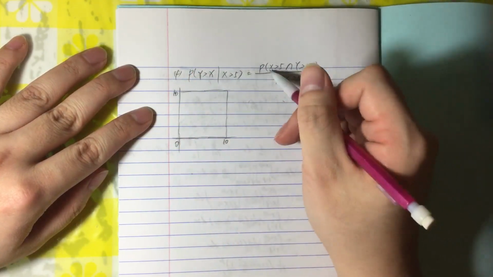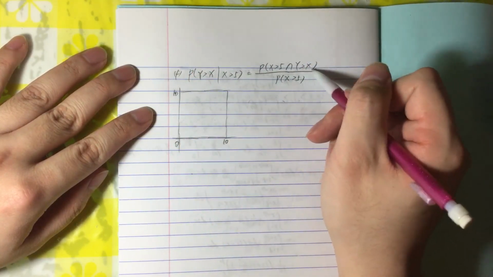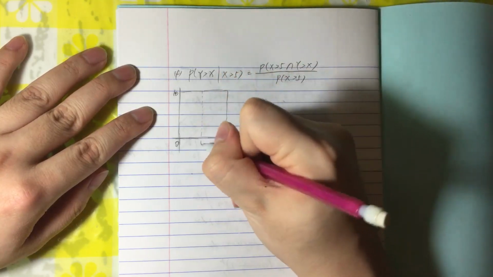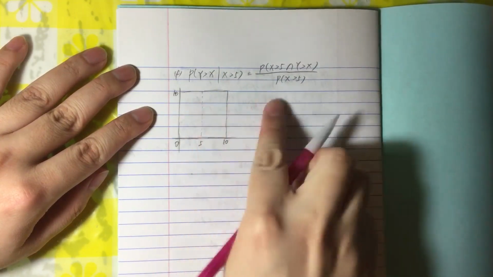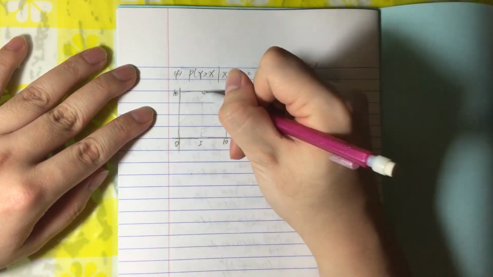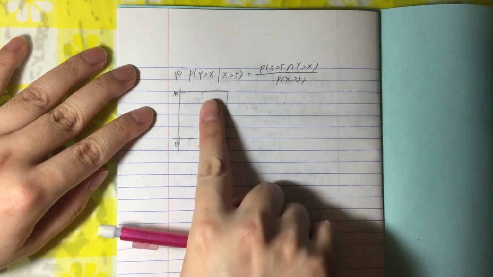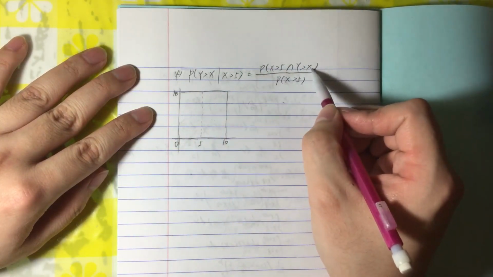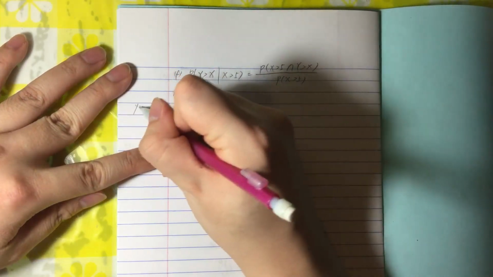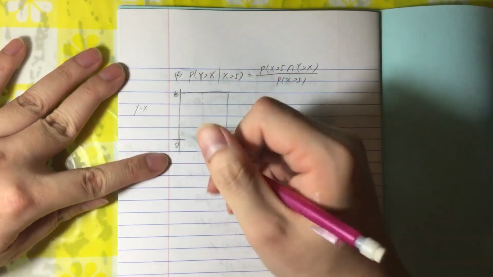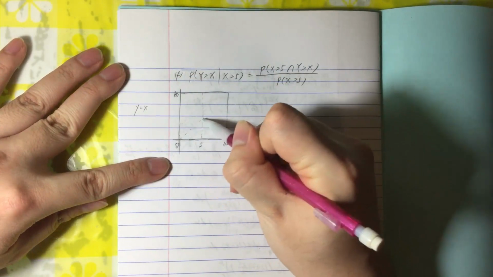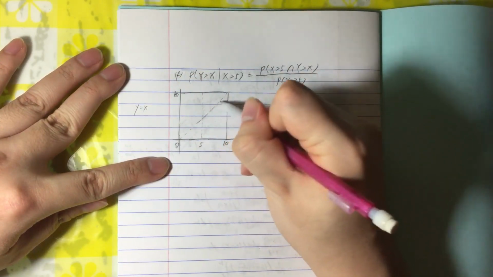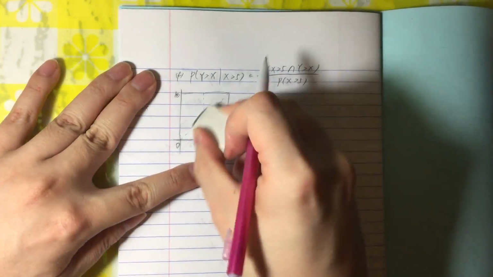For the numerator, the probability that x is greater than 5 and y is greater than x. 5 is here on the x-axis. The region on the right side here represents x is greater than 5. And also we want y to be greater than x. Let's draw the equation y equal to x first. y equal to x is this line.